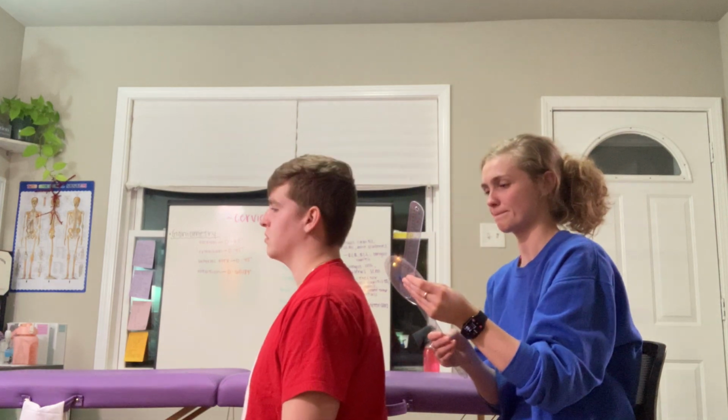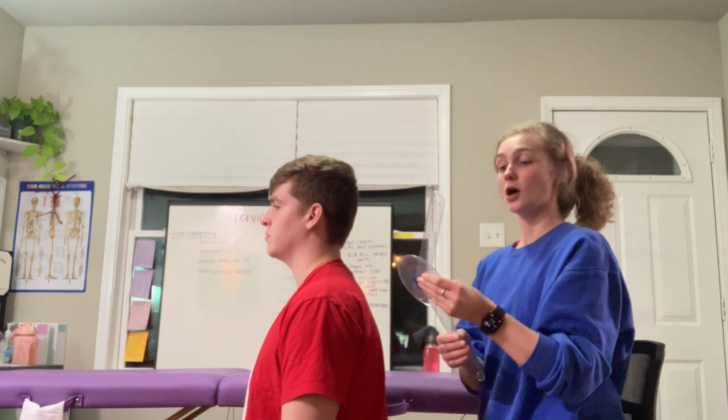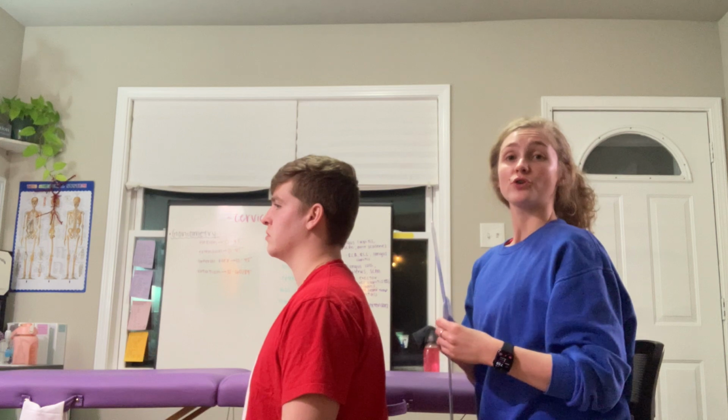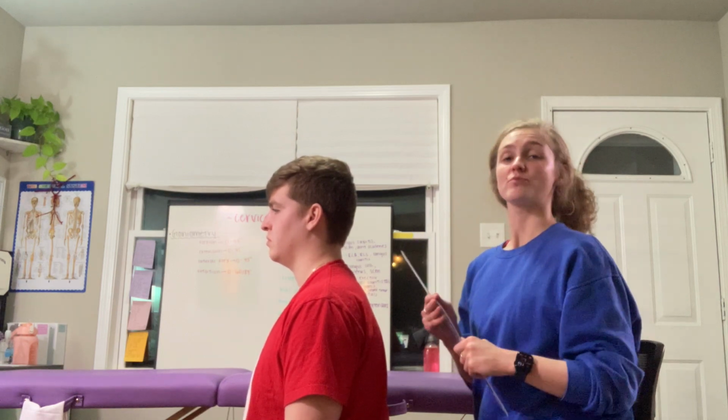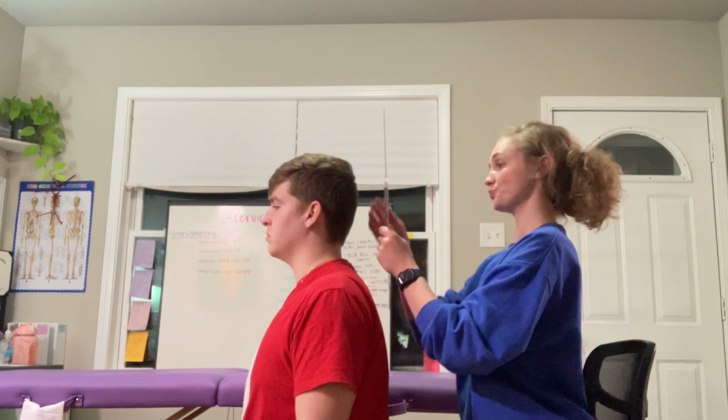Alrighty. Our patient has given us 39 degrees of cervical flexion to the left-hand side, which is going to be less than the normal range of motion, which is 45 degrees. Let's see what Nick's range of motion on the right-hand side will be.